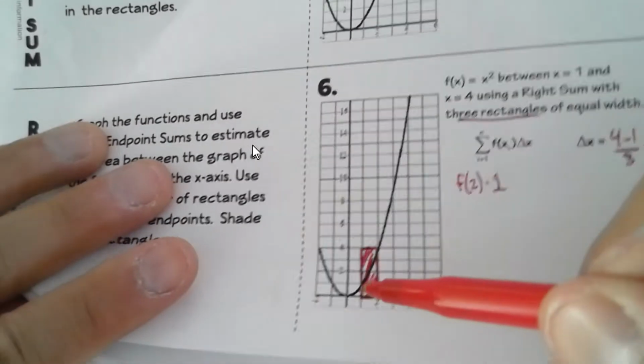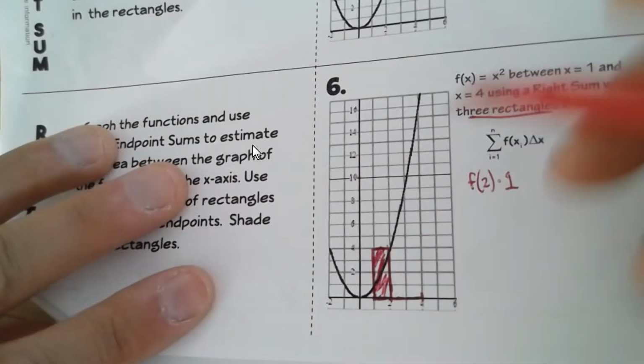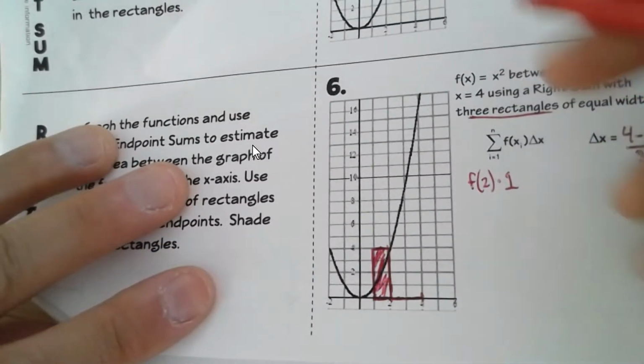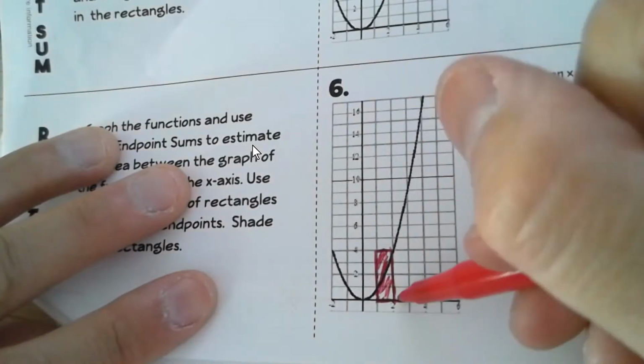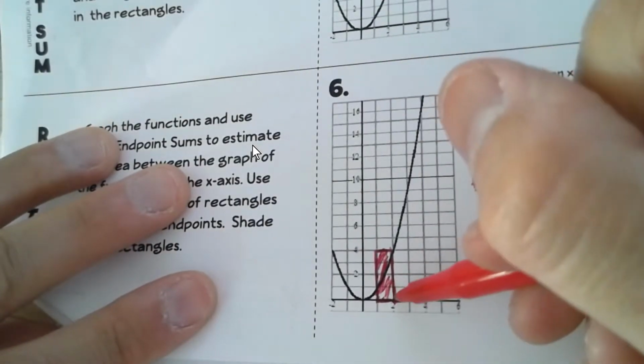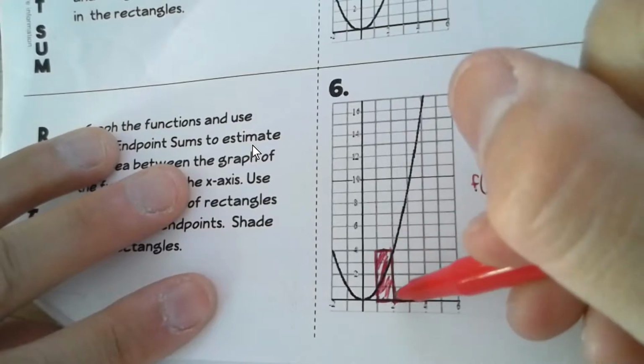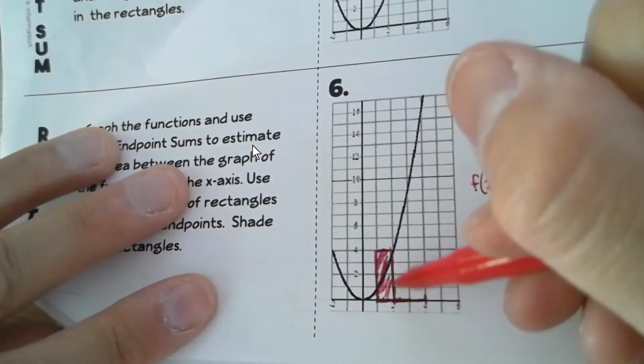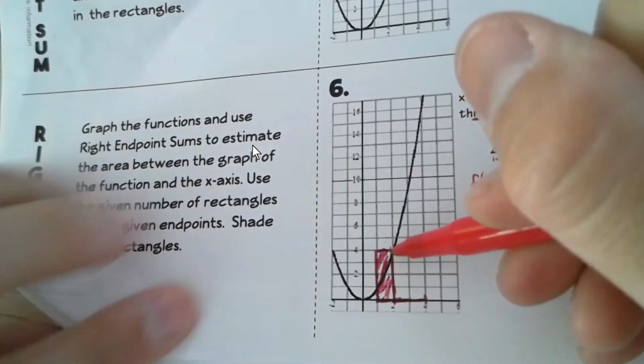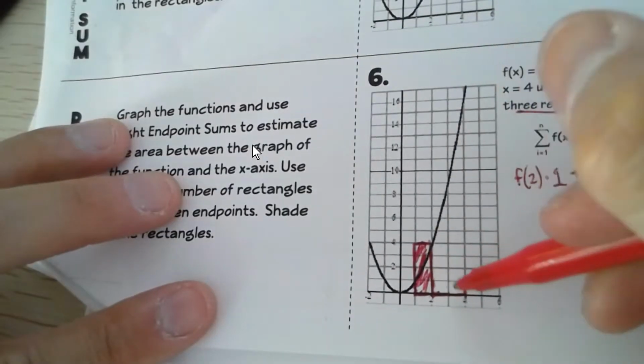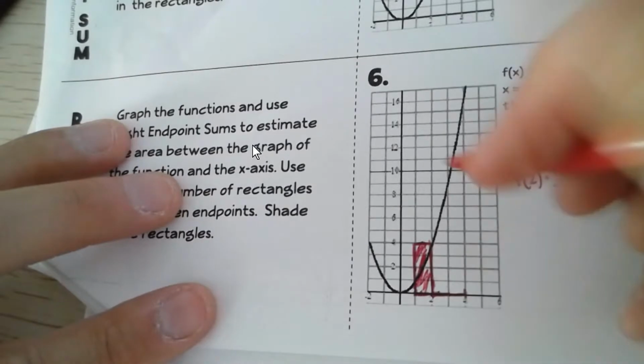Now for this first rectangle, I'm going with f of 2 times 1. And then we're going to add the area of another rectangle. Again, the height of this rectangle is going to be determined not by the left height, but by the right-hand height when we're doing a right sum. So it's going to be f of 3.